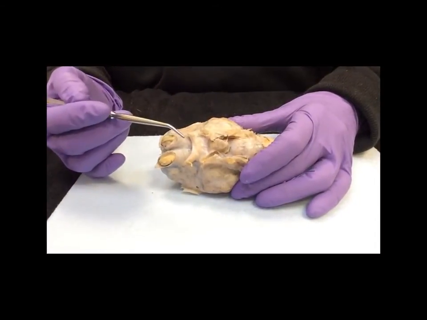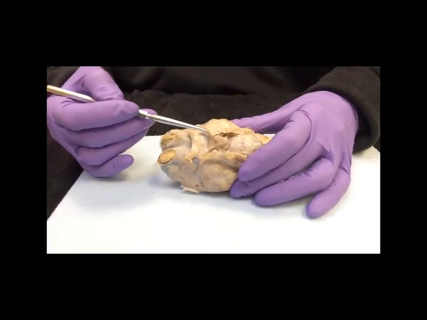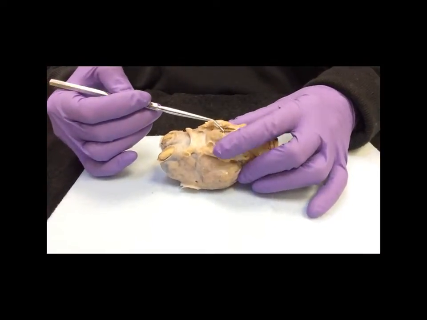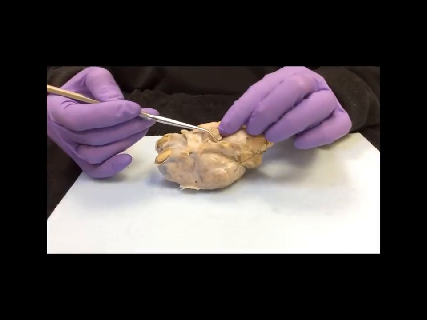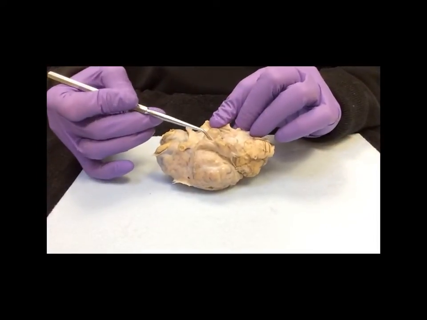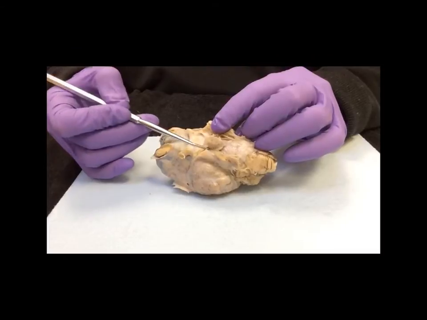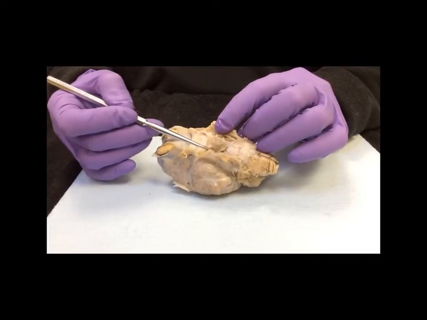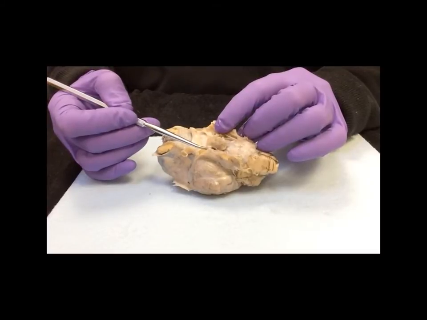On the ventral surface, you will now see the pituitary gland in the middle, and then to either side are the capillary beds right there. Okay, so the pituitary and the capillary beds. This is number 2 in the instructions.